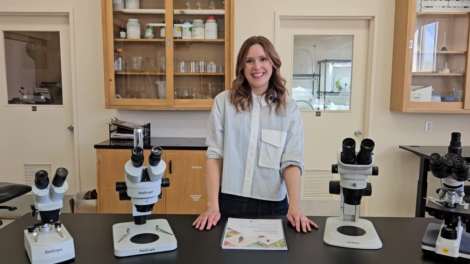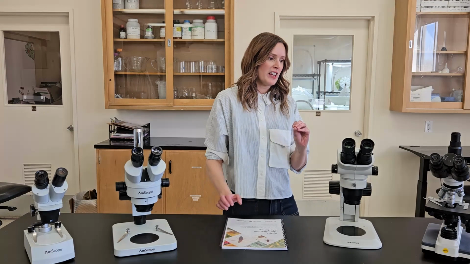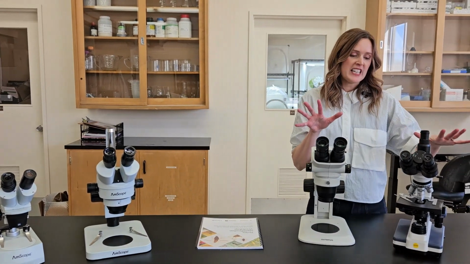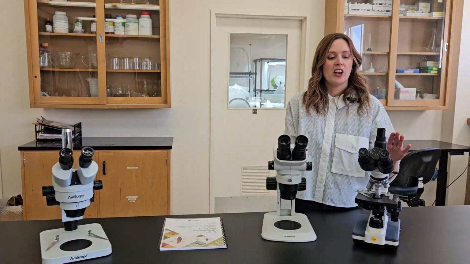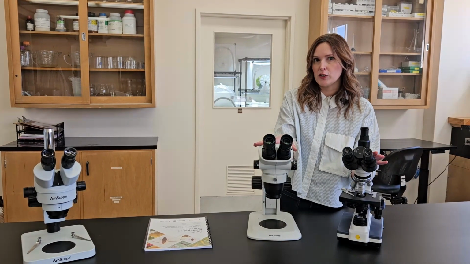Step one in our buying guide is deciding which kind of microscope you want. And there are several types. The two main types you will encounter in the world of science microscopes are a compound scope and a dissecting scope, also known as a stereo microscope.